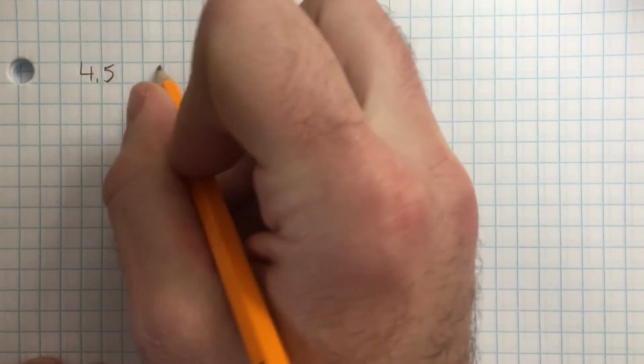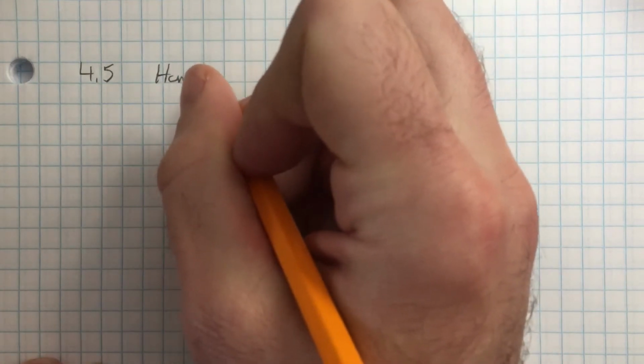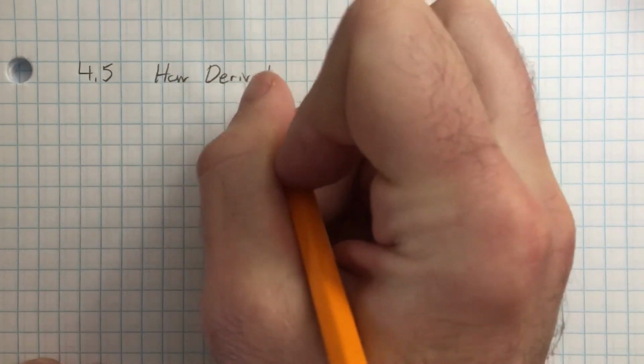4.5. How derivatives affect the shape of a graph.